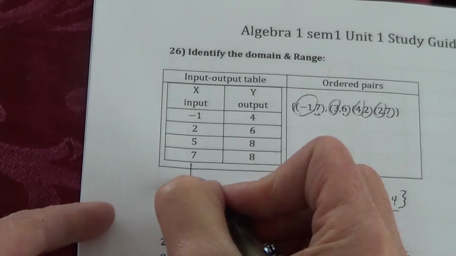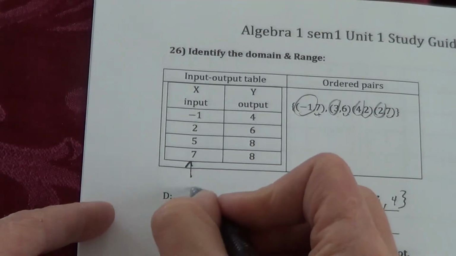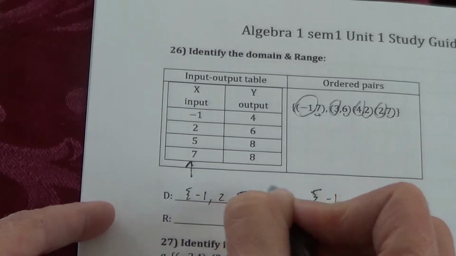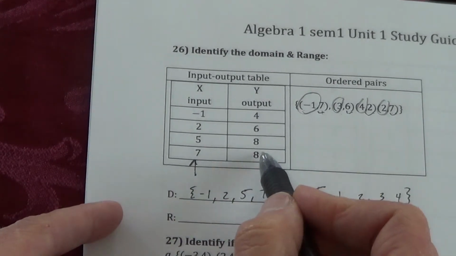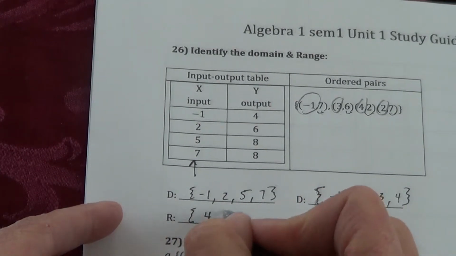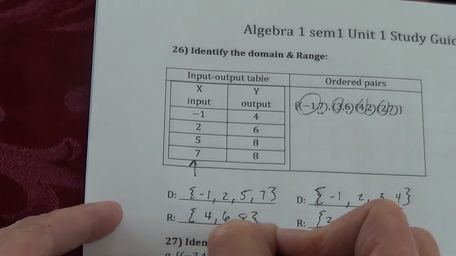Here the domain is on the left-hand side, and it's already in order: -1, 2, 5, 7. And here the range is on the right-hand side. It's almost in order: 4, 6, and 8. Again, we don't list 8 twice.